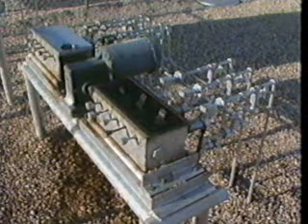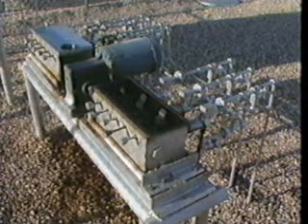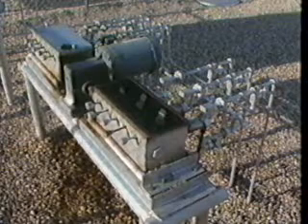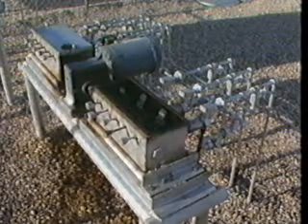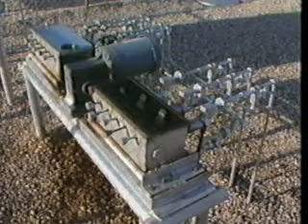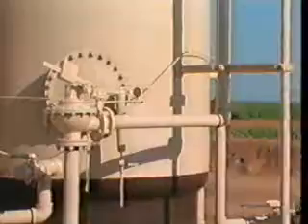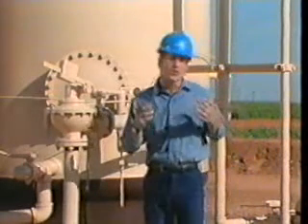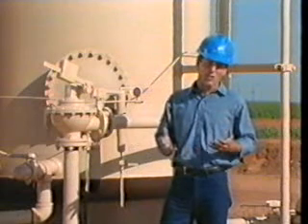Emulsion-breaking chemicals are injected into the well stream ahead of the heater treater. Now, these chemicals react with the film around water droplets, destroying or neutralizing the film. Now, this allows the droplets to combine or coalesce and separate from the oil. Now, there must be sufficient agitation to allow the chemical to contact each water droplet.